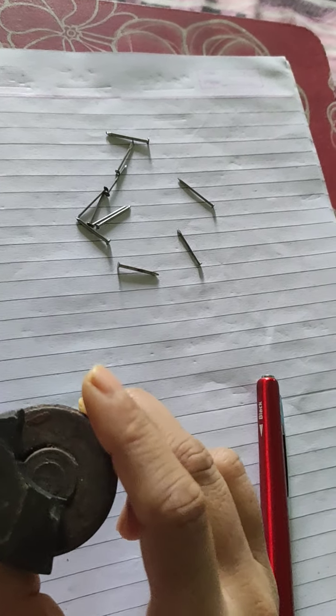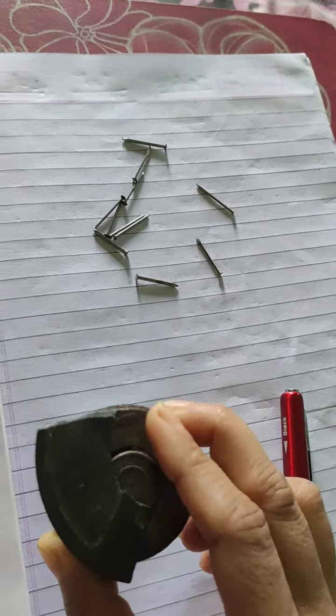Now I am going to show you, just see here, how this magnet attracts the iron objects. These are the iron nails sprayed over here. Now see how it attracts. You can see all the iron objects attracted towards the magnet. So this property is known as magnetic property. This is magnetic energy.